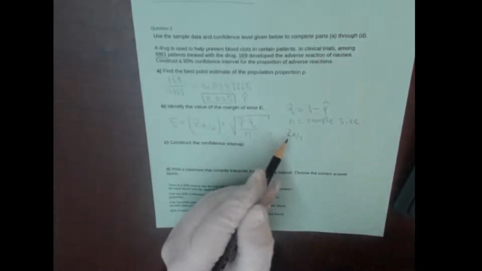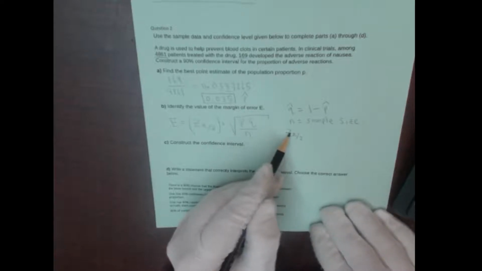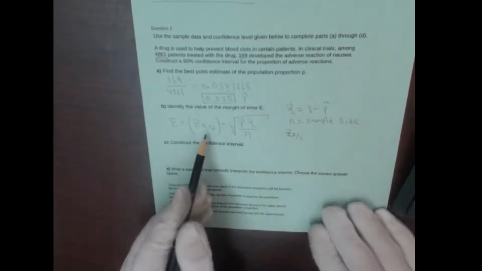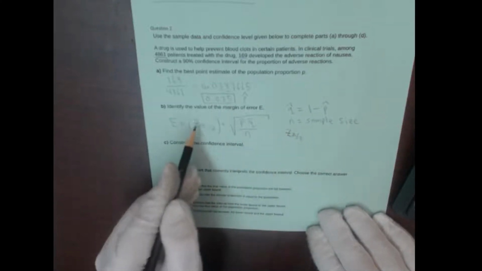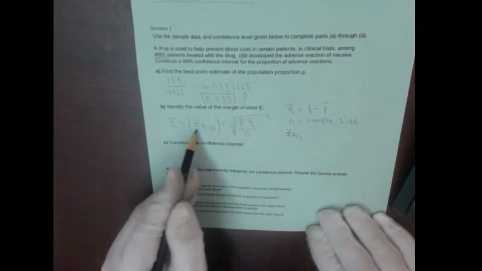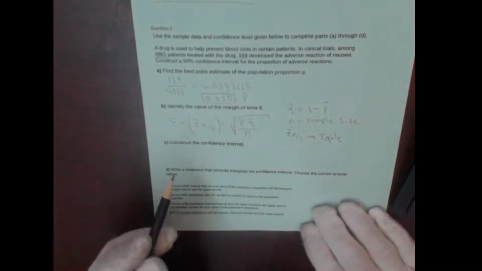Z alpha over 2 is kind of like standard deviation. It's our critical value, and it's sort of similar to a standard deviation. And now you see this alpha over 2, don't worry about that. Just know that this whole thing is just one number, and we get this number from a table. In fact, we get it from the Z table, but I've made a simplified table for you.